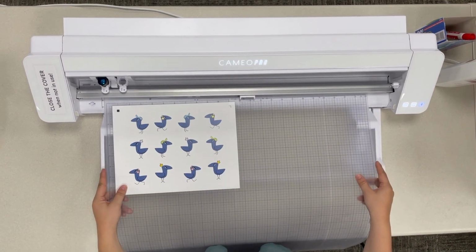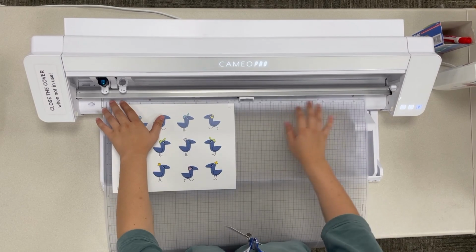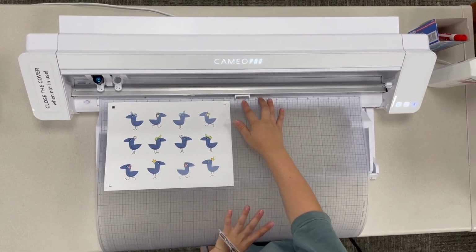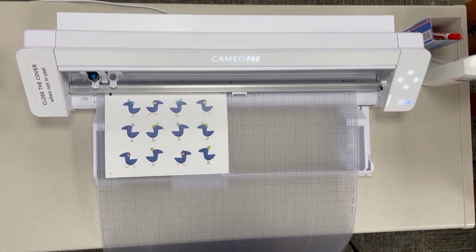Next, you will load the cutting mat into the Cameo. When doing this, it may take several tries to get it straight. Line the cutting mat up with the lines on either side of the loading area. Pushing from the back can help it go in more evenly. Then you will click the in arrow on the bottom left of the right panel of the Cameo.